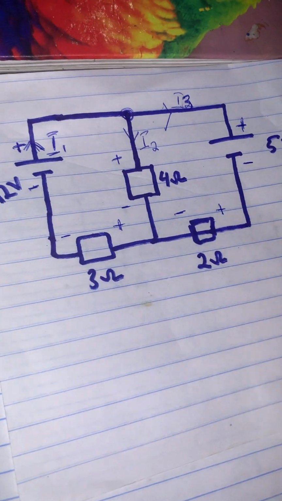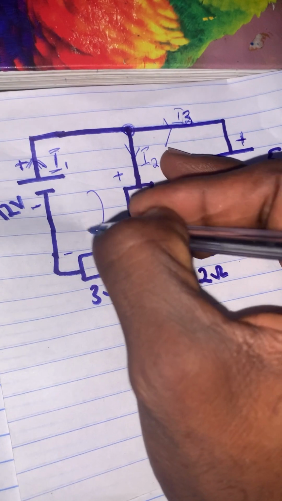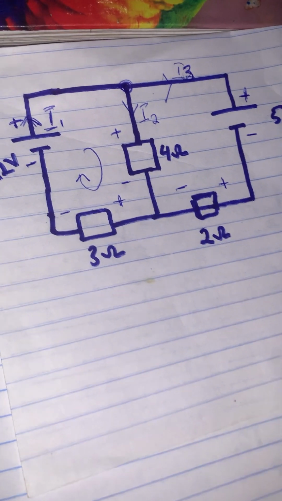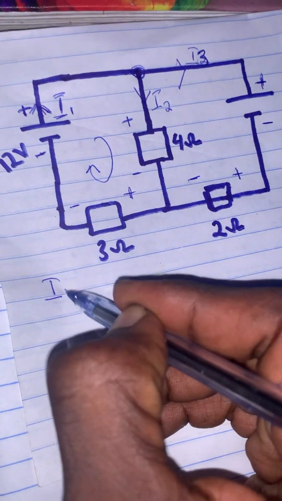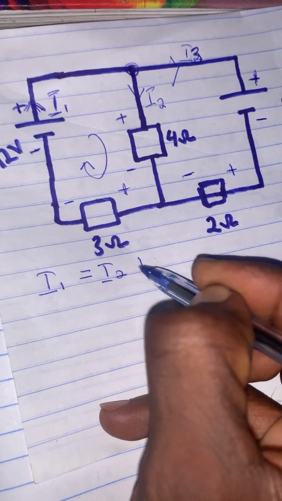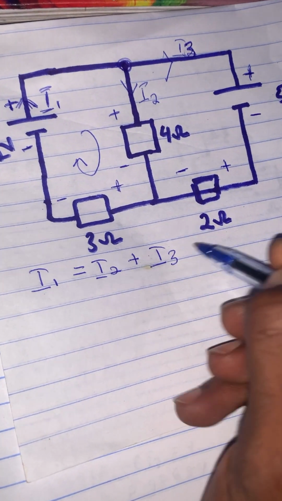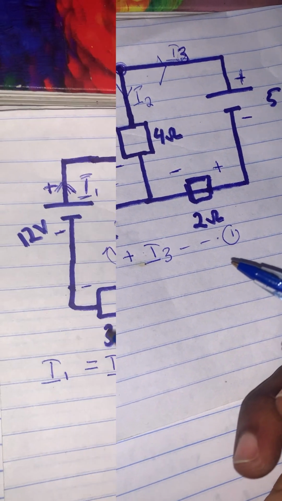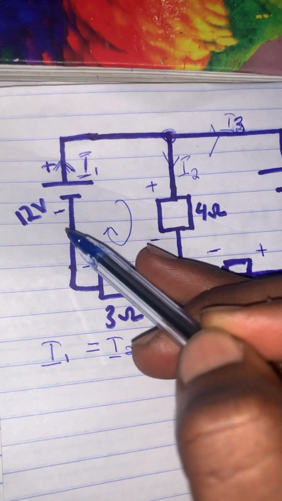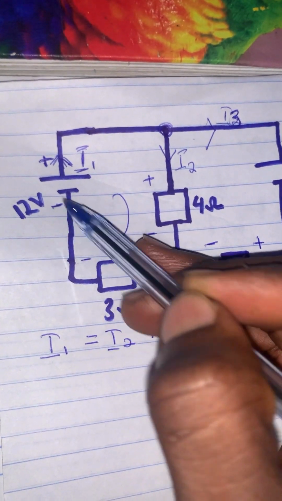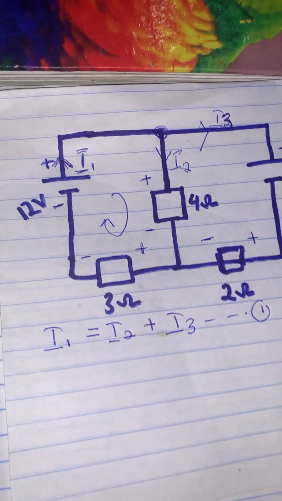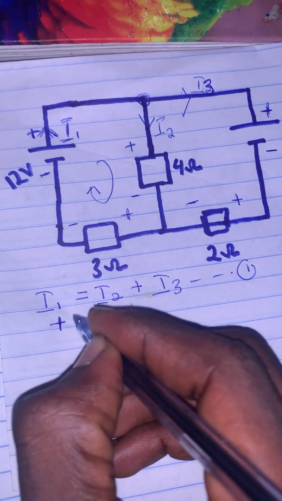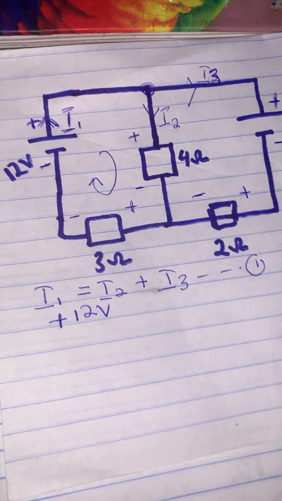So that's it. Now the second step is take a loop and go with your equation, which says I1 equals I2 plus I3 as equation 1, and this is Kirchhoff's current law. Now start going through your loop. Here is a battery. The first sign is negative and the last sign is positive. Then take positive 12, positive 12 volt.